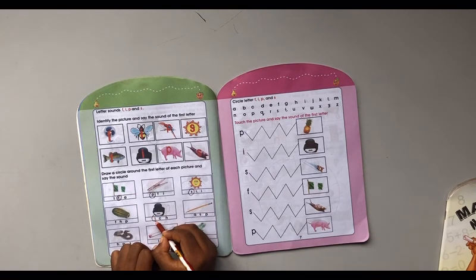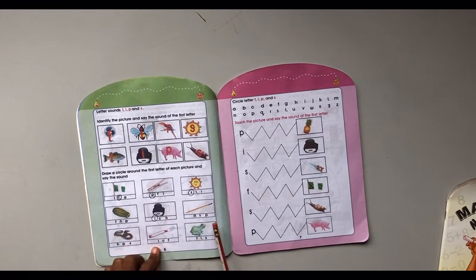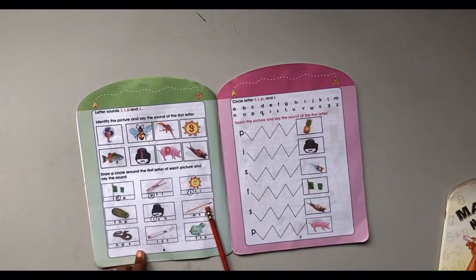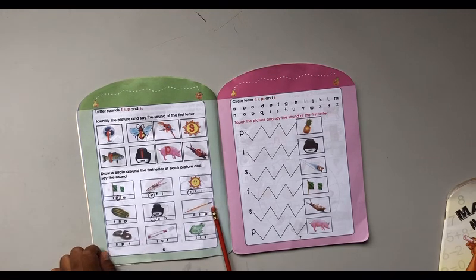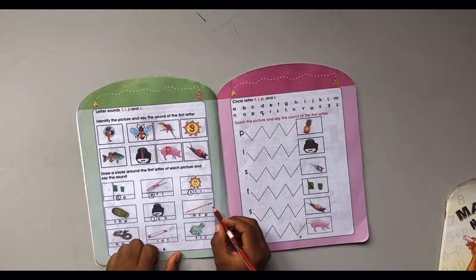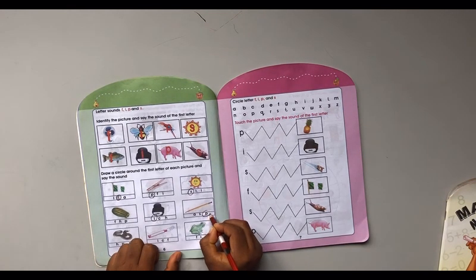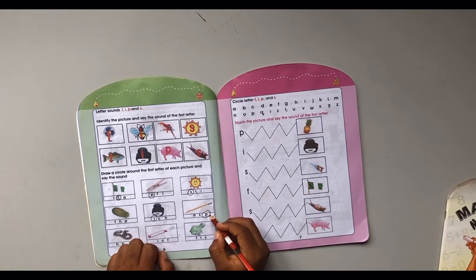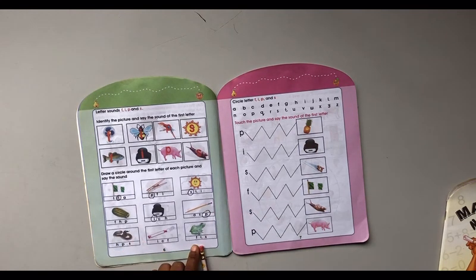Ink. Next, we have a pencil. And what's the first letter sound of a pencil? We circle it. We circle the sound.